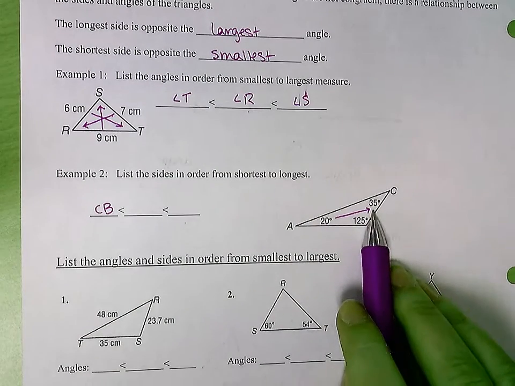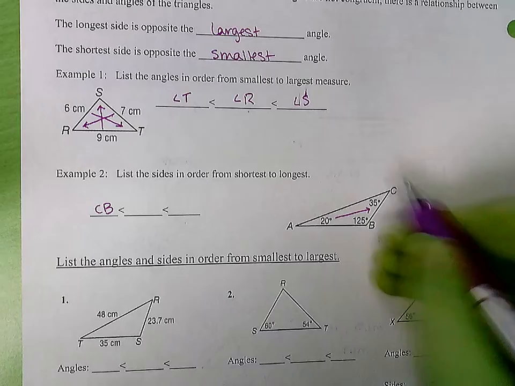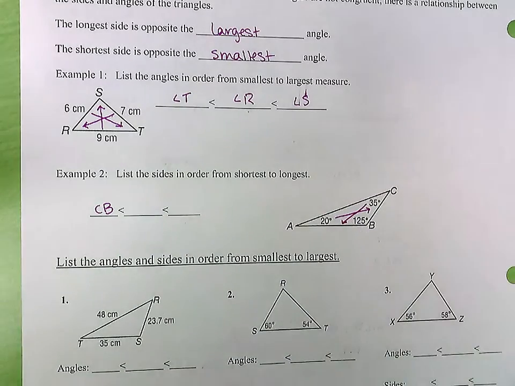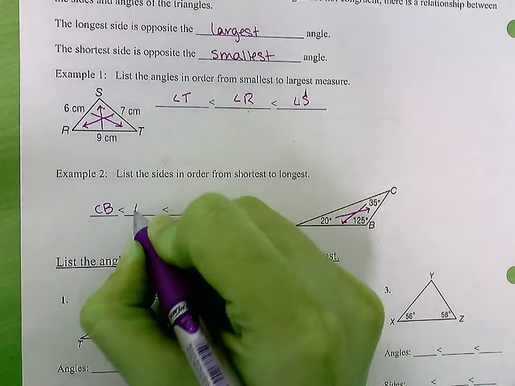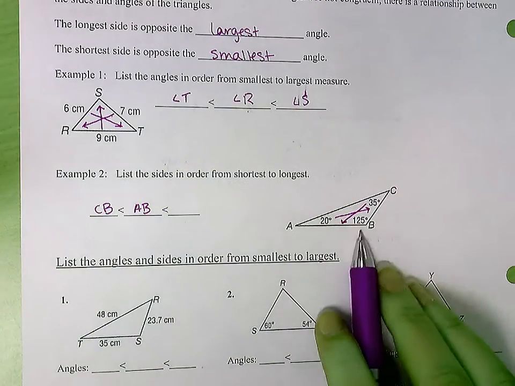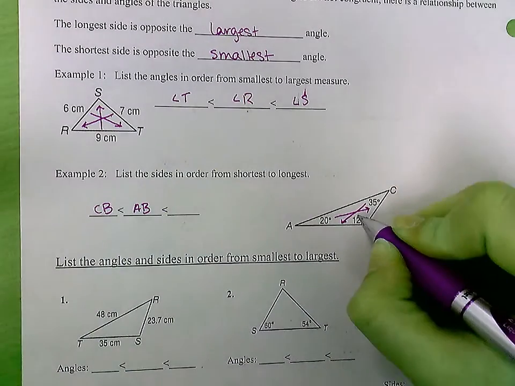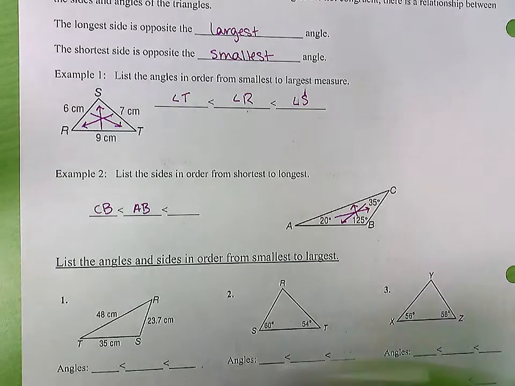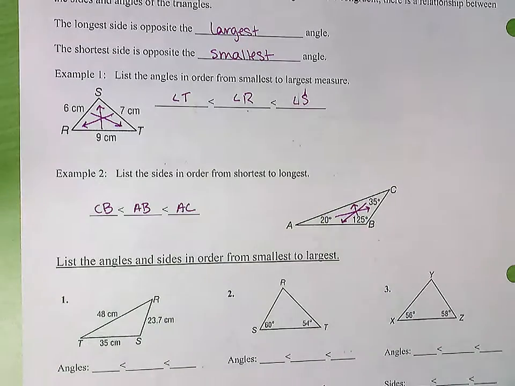Our next smallest angle is angle C here. The side opposite that is AB. And then our largest angle's opposite side is AC.